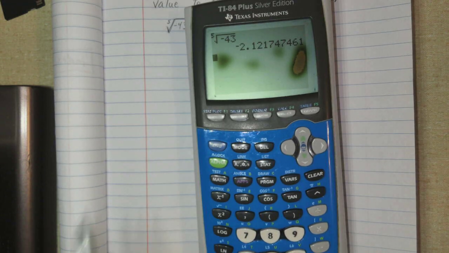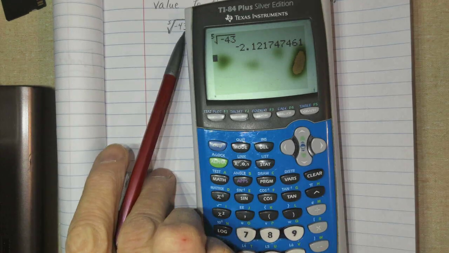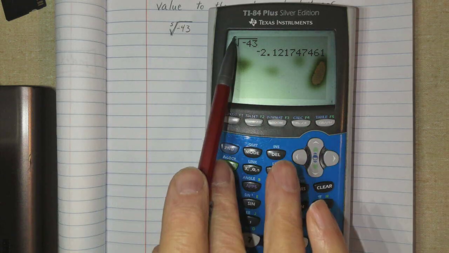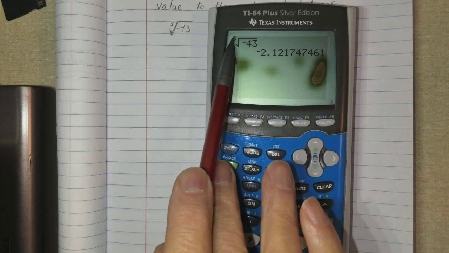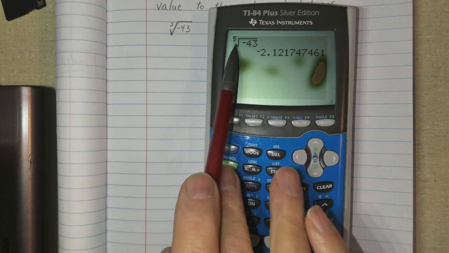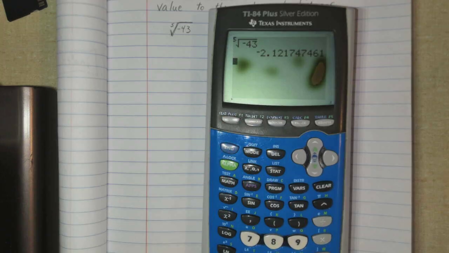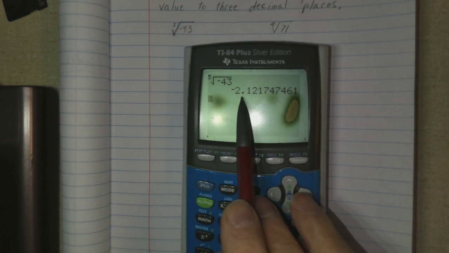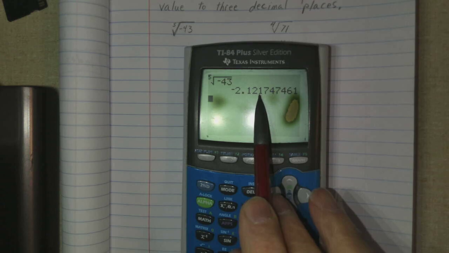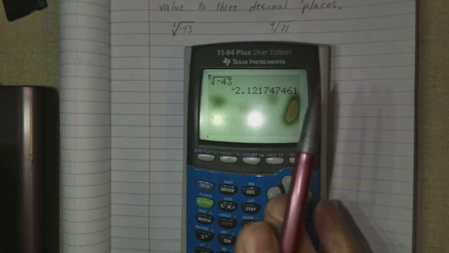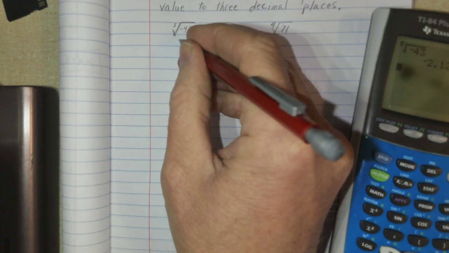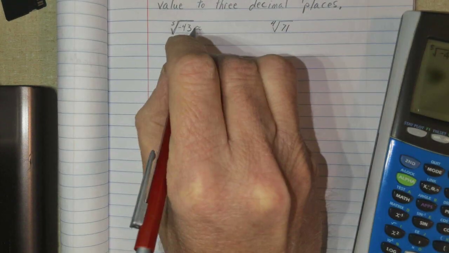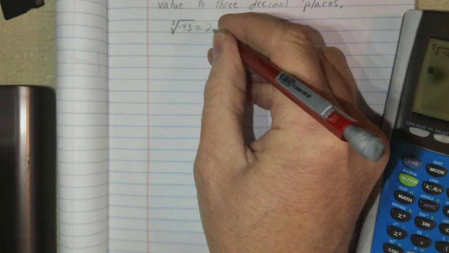Now, with a square root, we wouldn't be able to get a real answer there. We'd have an imaginary. But when it's an odd index, we can take the 5th root of negative 43. That is a real number. Now we are calculating that to 3 decimal places. So I got negative 2.12, and I'm going to round this 1 up to a 2 because of that 7. So this is approximately, make your squiggly equals, negative 2.122.